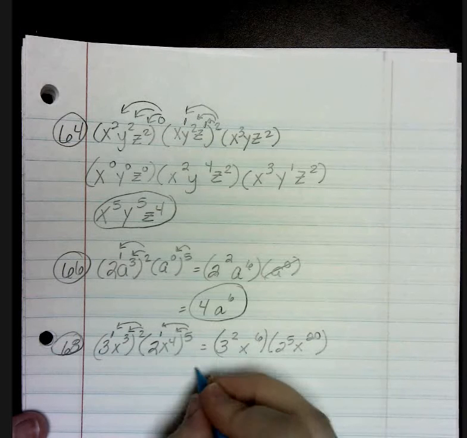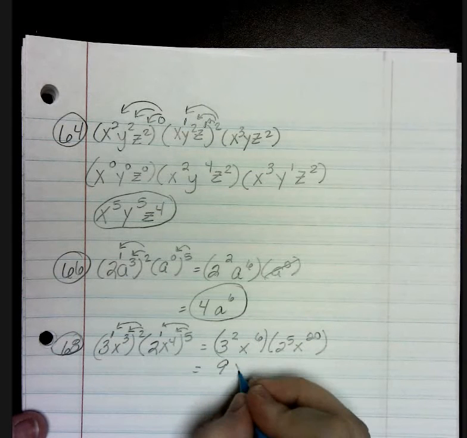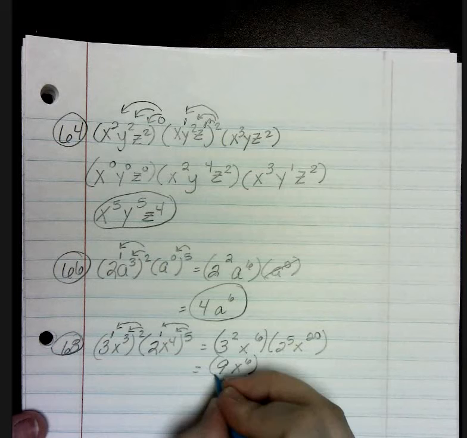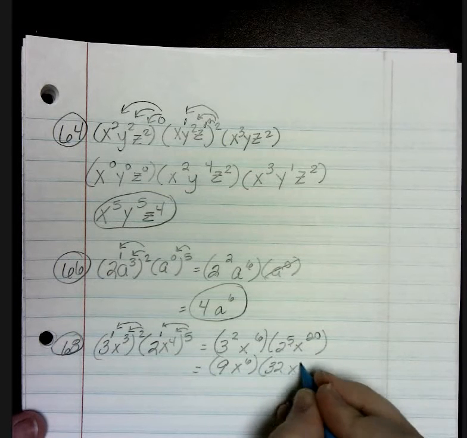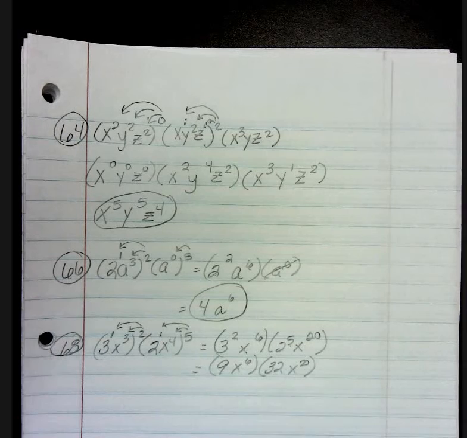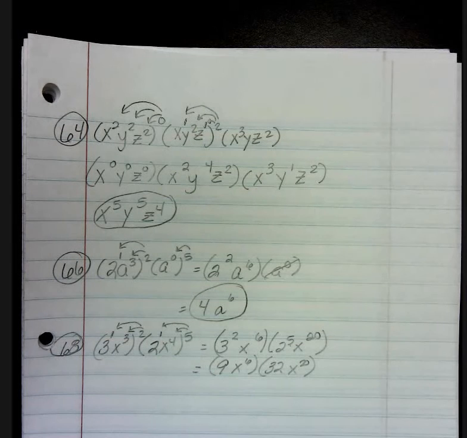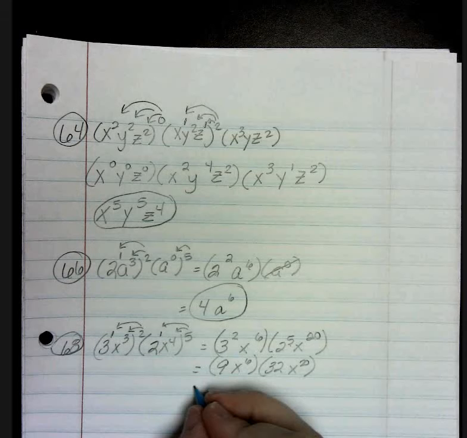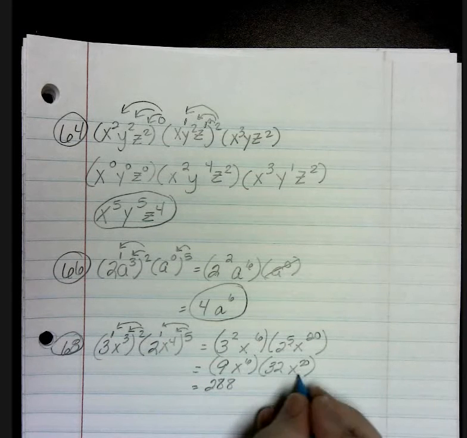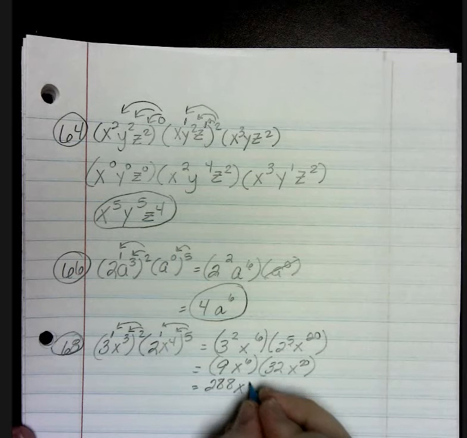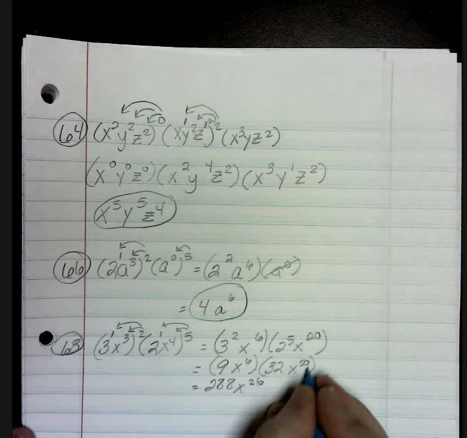So 3 squared is 9, x to the 6th, 2 to the 5th is 32, and I have my x to the 20th. So 9 times 32 is 288, and then x to the 6 times x to the 20 is x to the 26, because 6 plus 20 is 26.